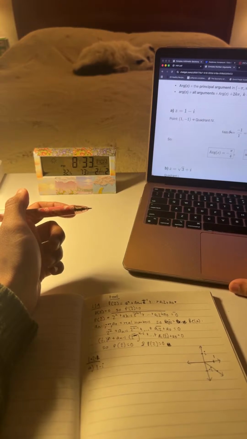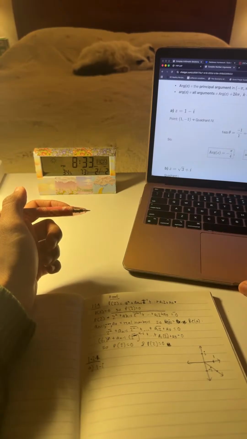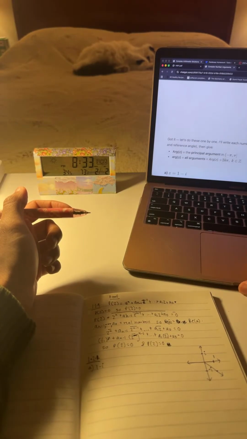So tangent, opposite over adjacent, would be negative 1. So that theta would be negative pi over 4. So that would be the capital argument. And then to add 2k pi to it, the k would have to be anything. It didn't provide k, right?